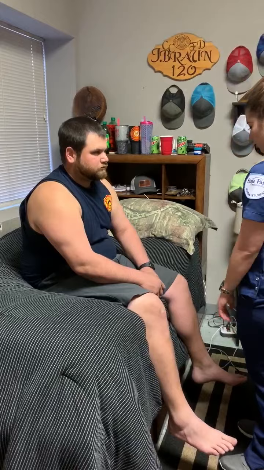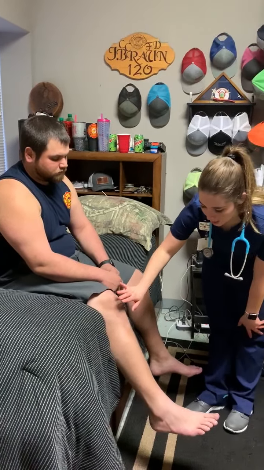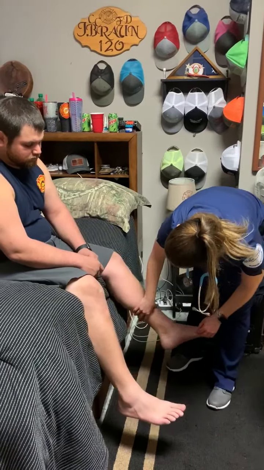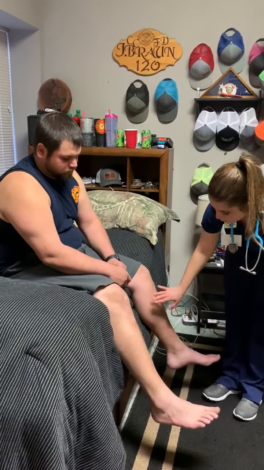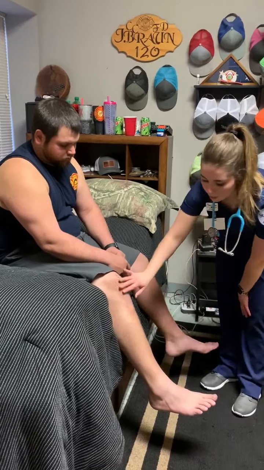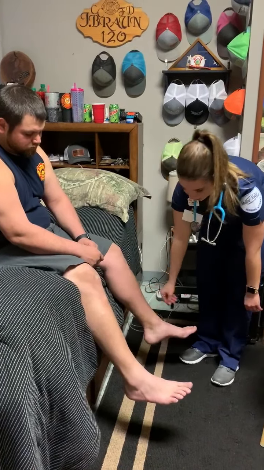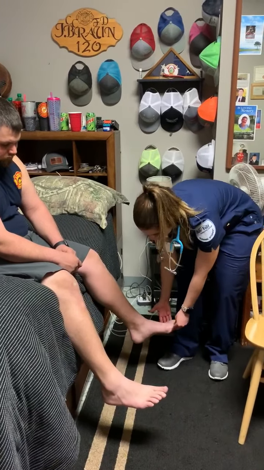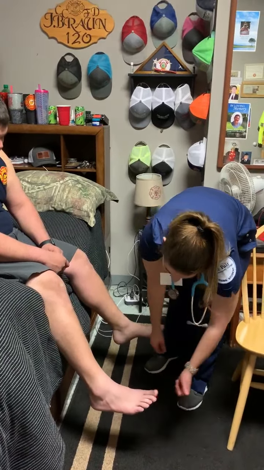Next, I'm going to go to his lower extremity. So just looking at his legs, they're not purple or any redness. There's no varicose veins. There's no edema. His hair is evenly distributed. Color is appropriate for ethnicity. It's smooth, warm, and moist. Same with this leg. Also looking at his feet, they are clean. They're cold, probably because he has no socks on.